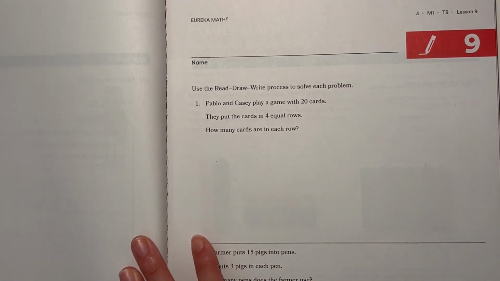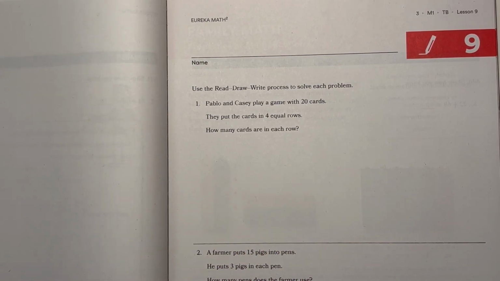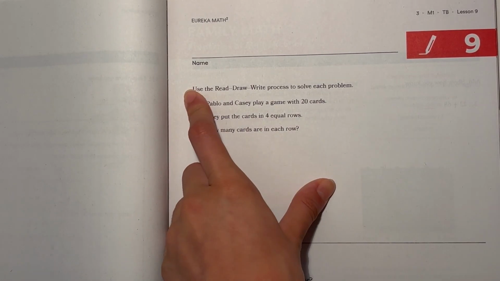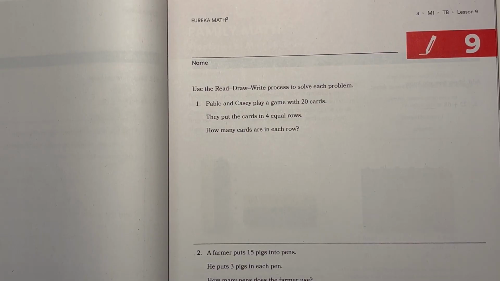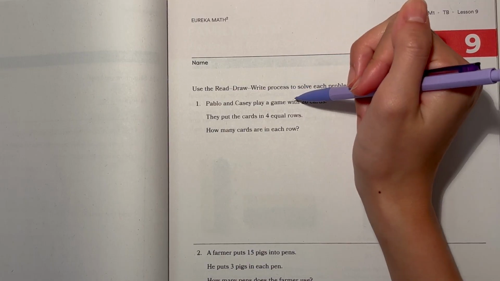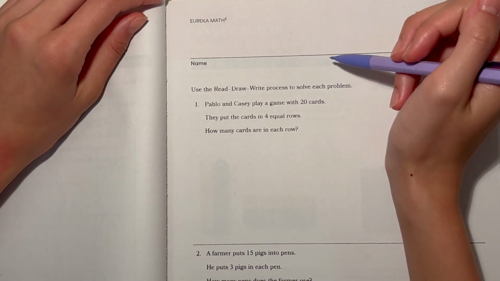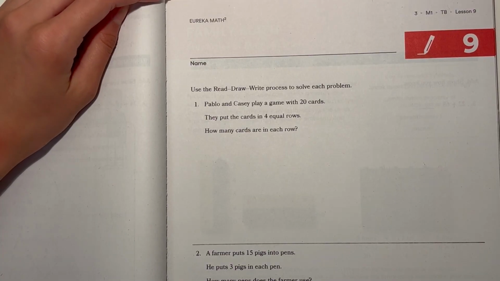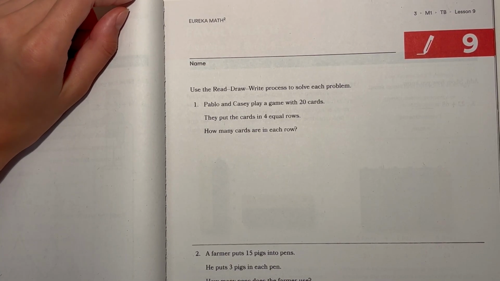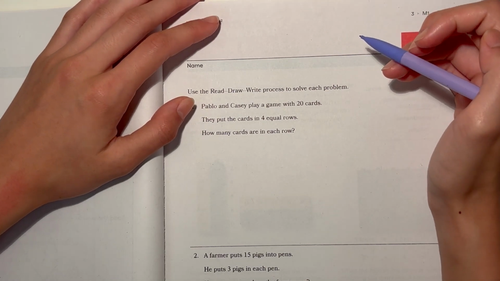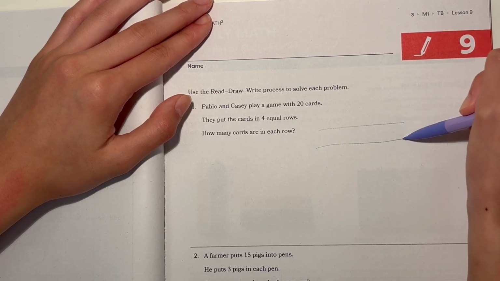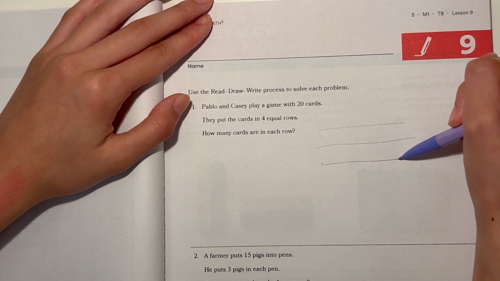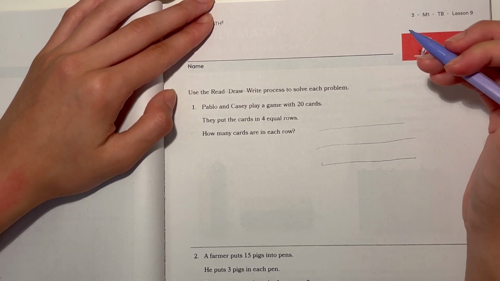Alright, so now let's get started on lesson 9. Use the read, draw, write process to solve each problem. So RDW. Number 1, Pablo and Casey play a game with 20 cards. They put the cards in 4 equal rows. How many cards are in each row? So we know the number of groups, but we don't know how many in each group. So let's make 4 rows. One, 2, 3, 4. 20 cards.